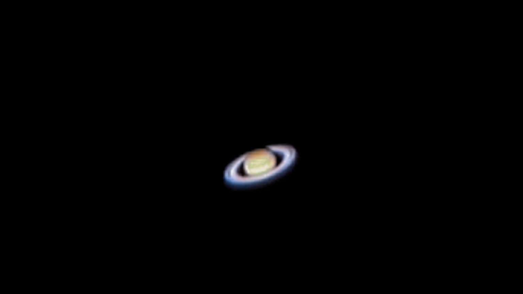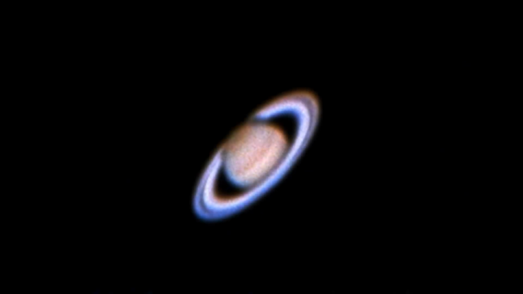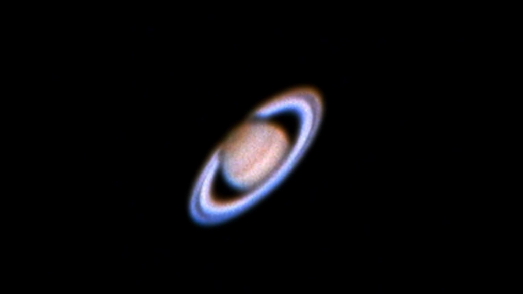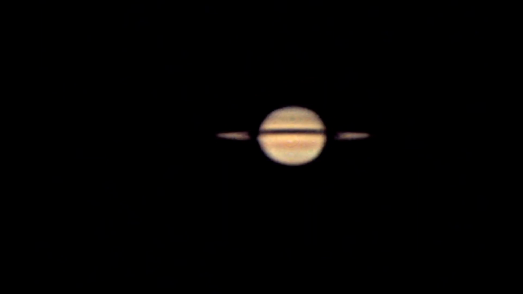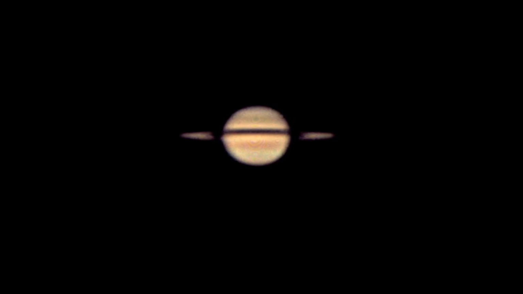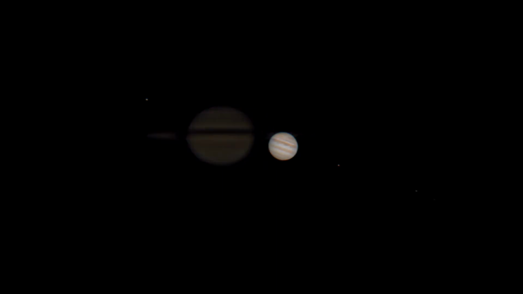Notice the increase in size that you see as we go along, and also the clarity. Now this is when Saturn appeared edge on. First time I've ever seen it. I was really fascinated with this view. This is Jupiter. And I have to admit, this is one of my favorite pictures of Jupiter. Notice that you can actually see 4 of its moons, and a very good picture of its bands.